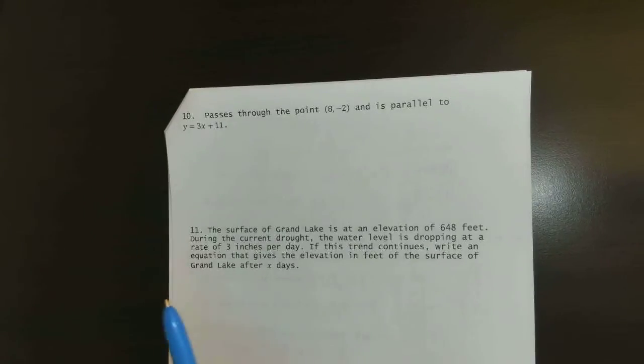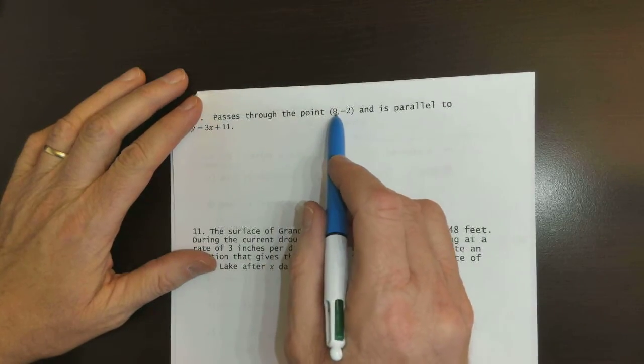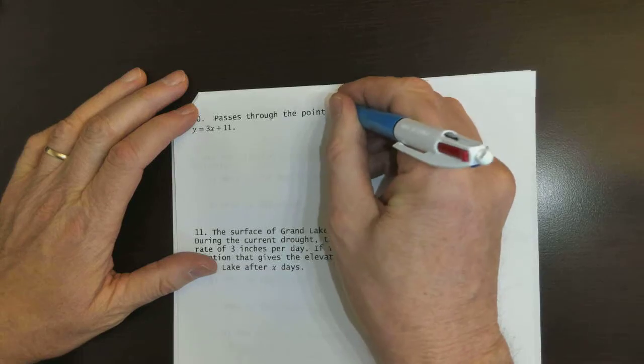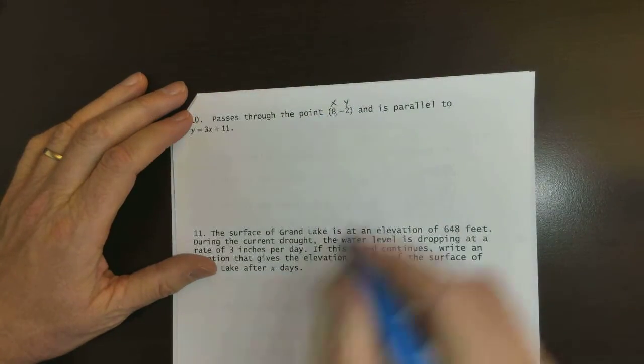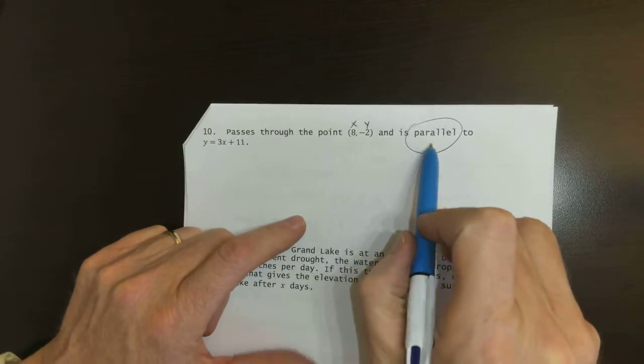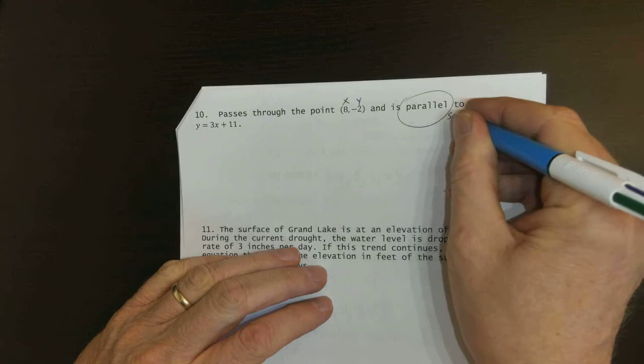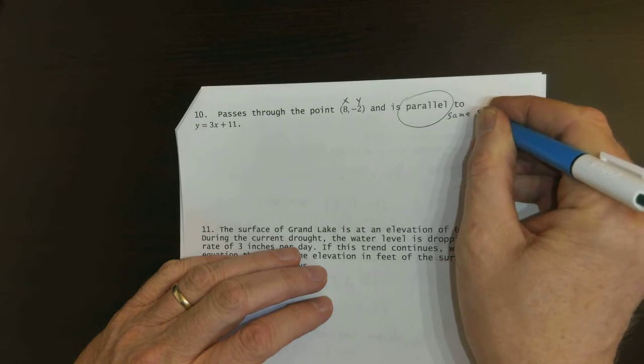Now number 10 passes through the point 8, -2. I'll write that for my x and y, is parallel. So when you're doing this, make sure you circle those key words. Parallel, that is same slope.